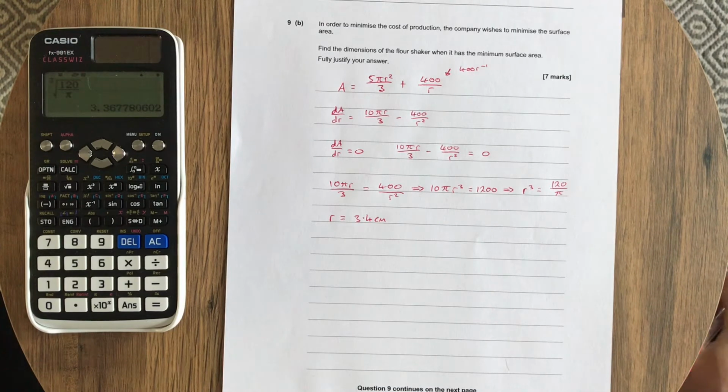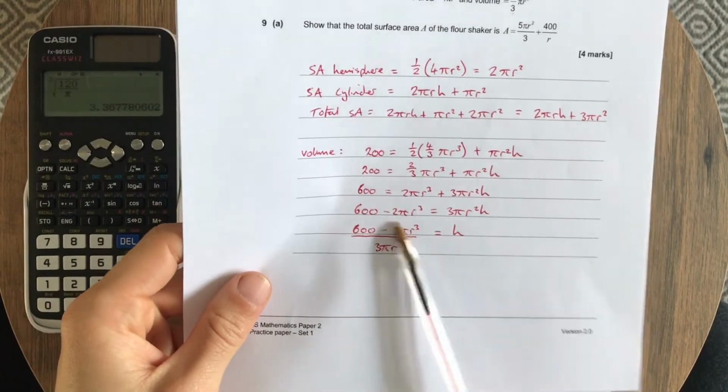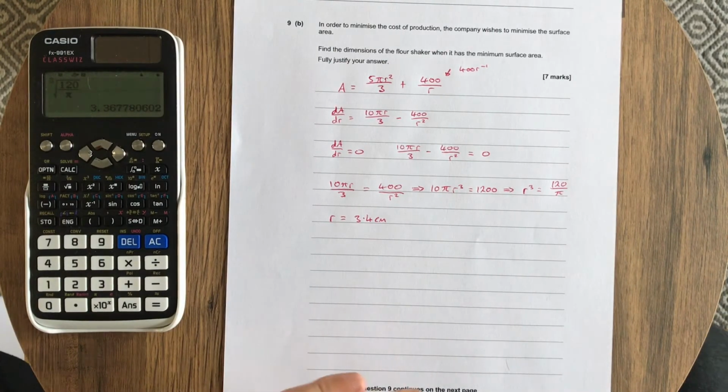We've only got one, so we're only looking at checking that this is the minimum value. But notice that it does say find the dimensions of the flour shaker, so as well as wanting the value of r, it would also want the value of h. So I'm going to use the formula that we found for h in the previous question, and I'm going to substitute r back into there to find our value of h when r is 3.4.